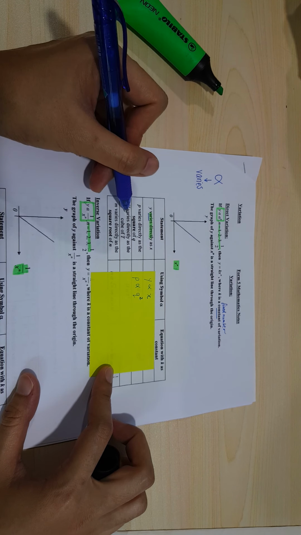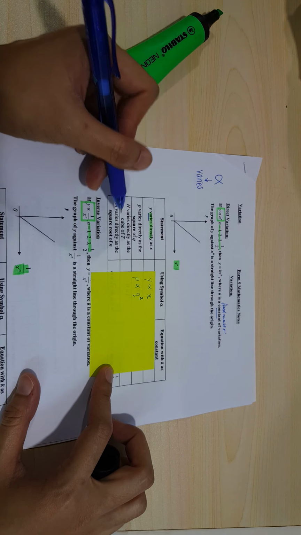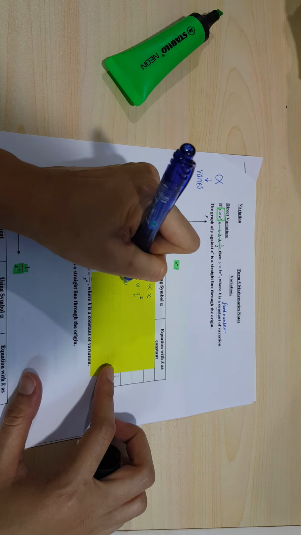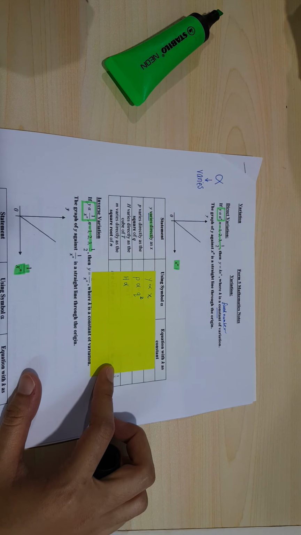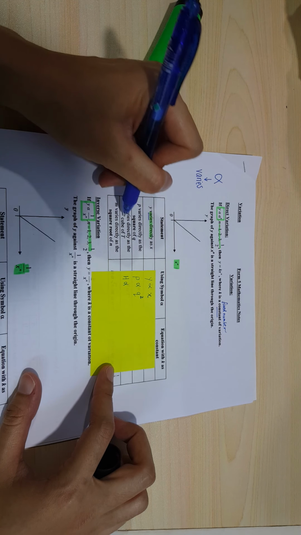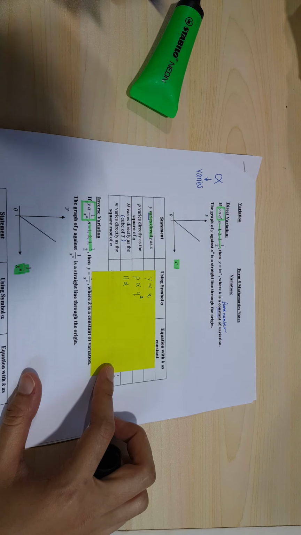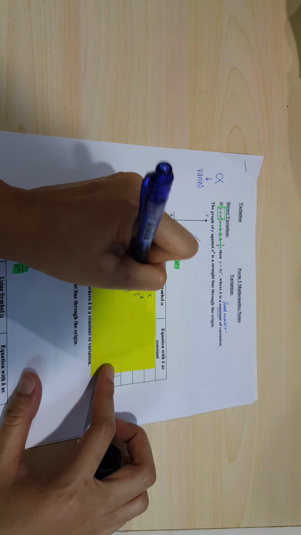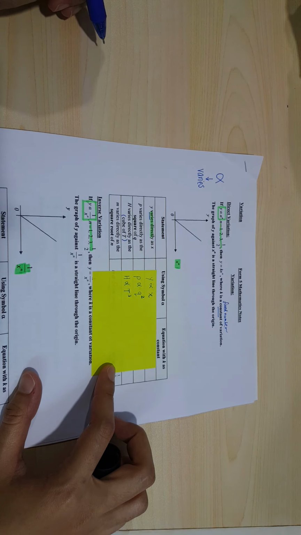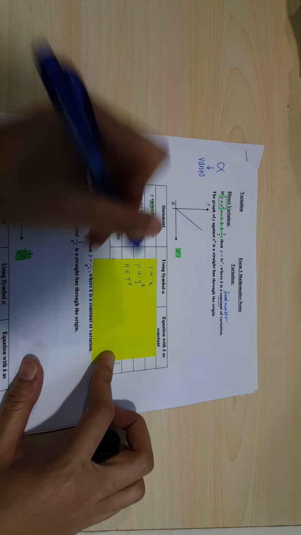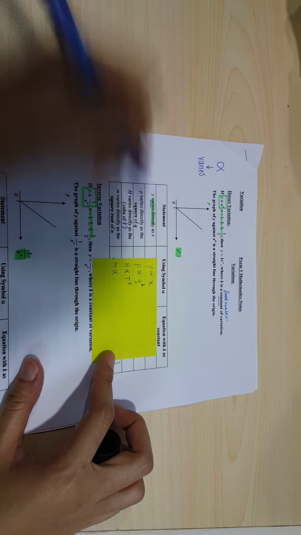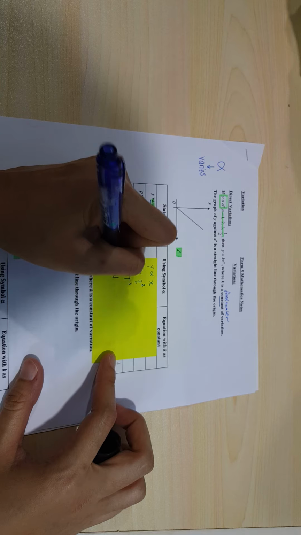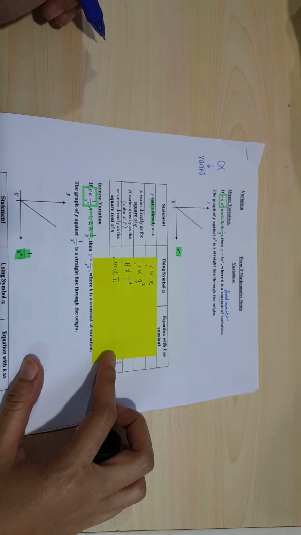Next one, H varies directly as the cube of T. H varies directly again. So if it is the word directly, you straight away copy down directly as the cube of T. Cube of T, we write down as T cubed. M varies directly, still the same, we use the fish symbol, as the square root of n. Square root of n. Okay.